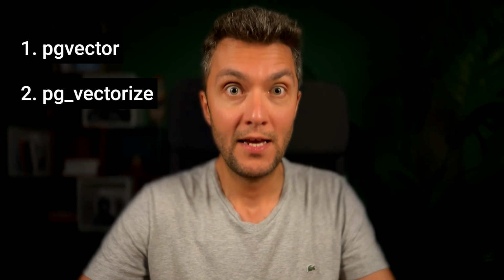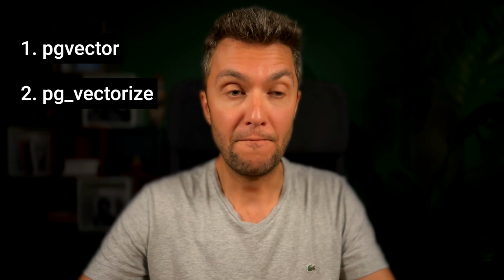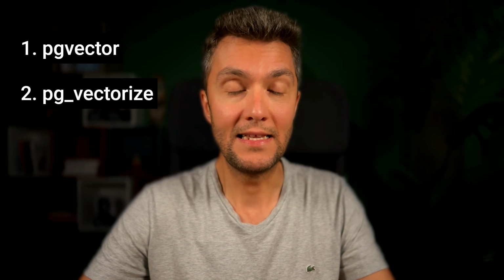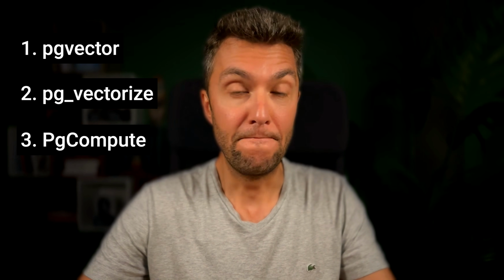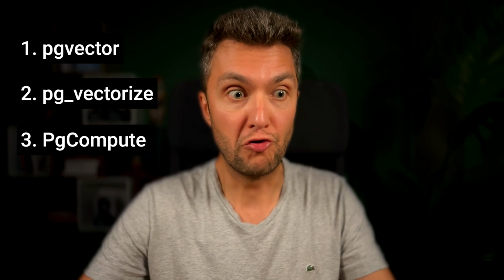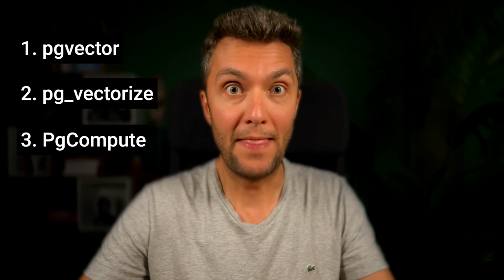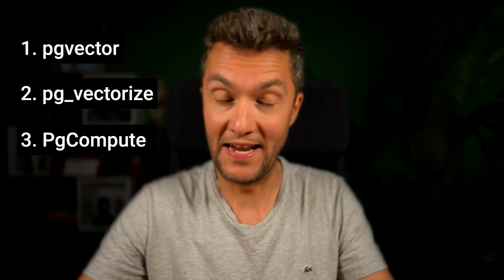With that extension we will be able to take user prompts and generate embeddings from within the database, not leaving the boundaries of Postgres. And lastly, I will show you how to take advantage of the PgCompute extension. With that extension, you will be able to develop your functions within your application logic, and then PgCompute will take that logic and execute it on the database automatically for you. Sounds like a good plan? Let's not waste a minute and do a deep dive.